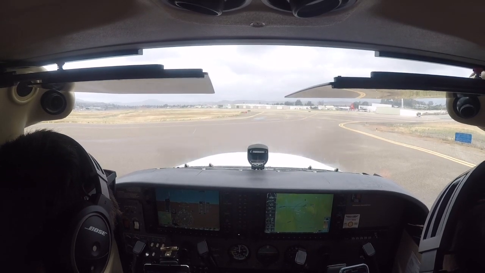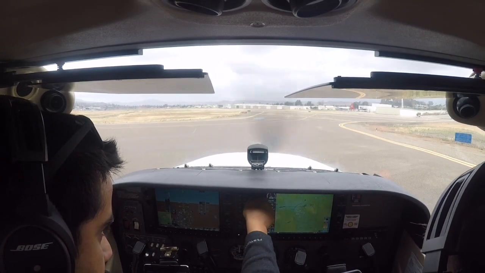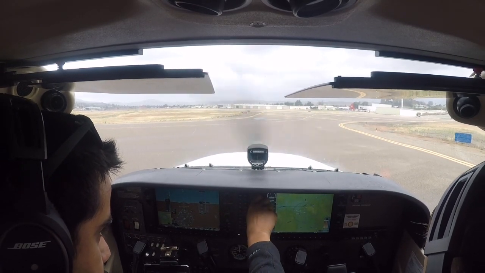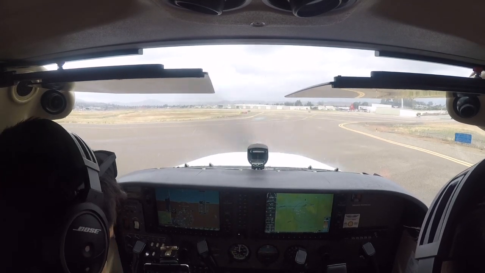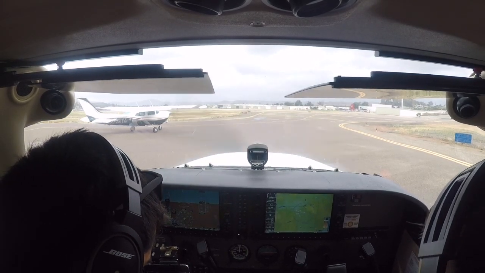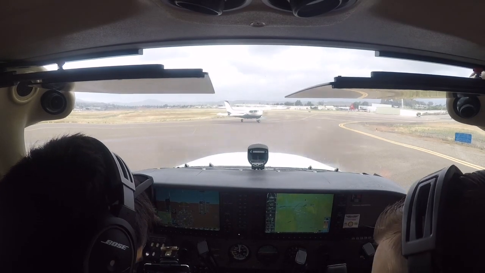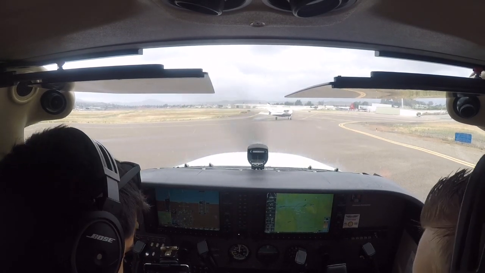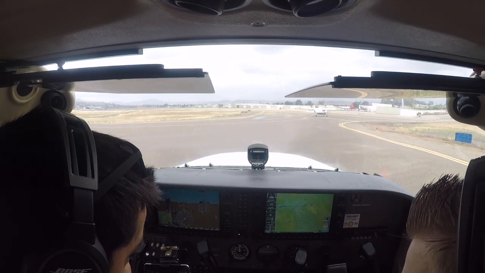37 Mike, runway 27 right, cleared for takeoff, wind 200 at 6. There we go, 37 Mike. 125.3. Okay. And expect that, so I'll just put that in now.